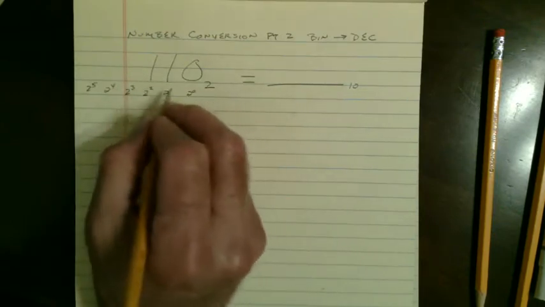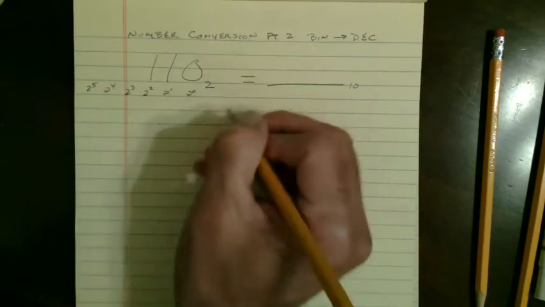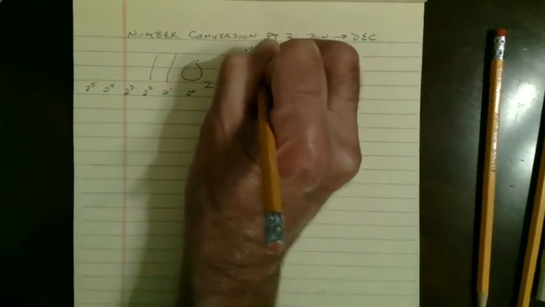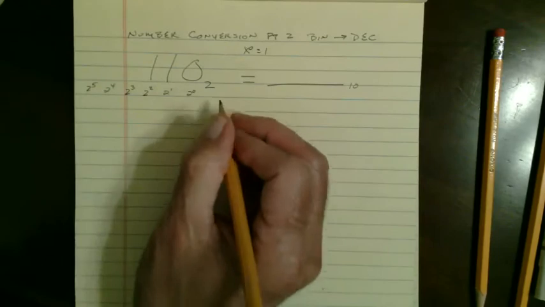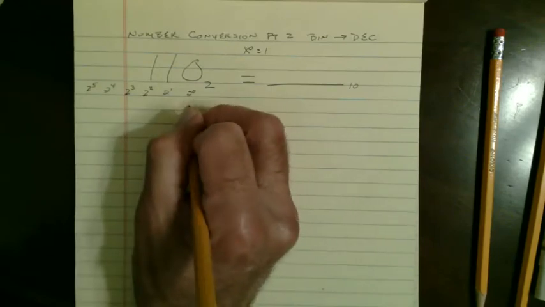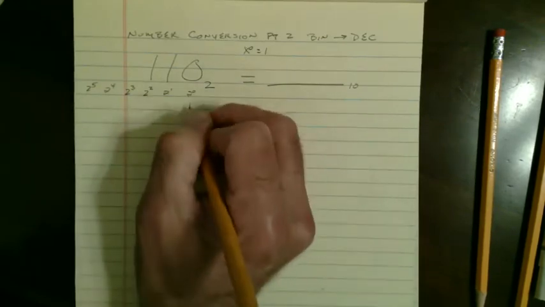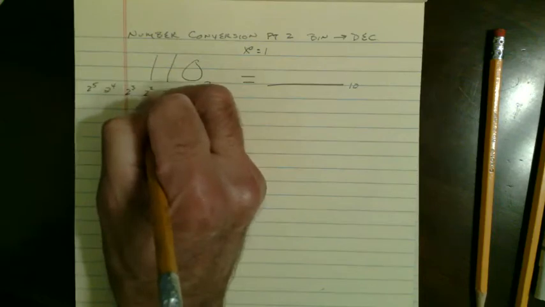So let's do the math. 2 to the 0, well, remember, x to the 0 always equals 1, so it doesn't matter what it is. In this case, 2 to the 0 is 1. That's the ones place. 2 to the first is 2. 2 squared is 2 times 2, 4.